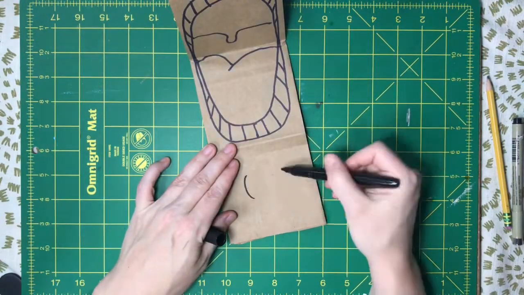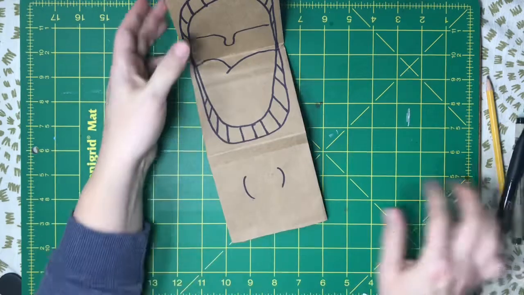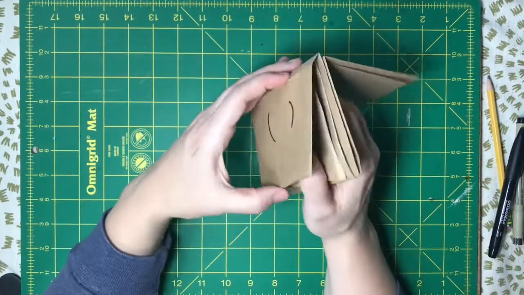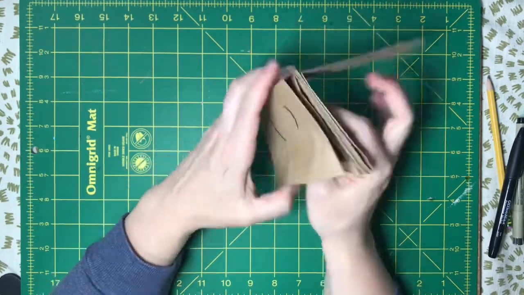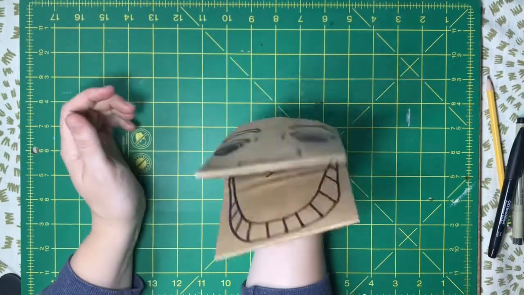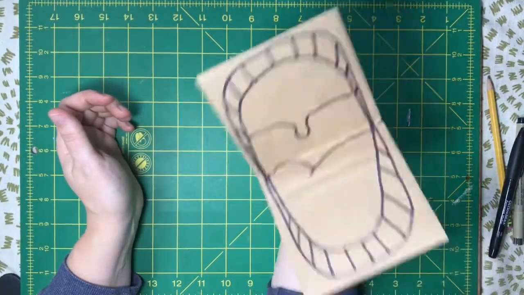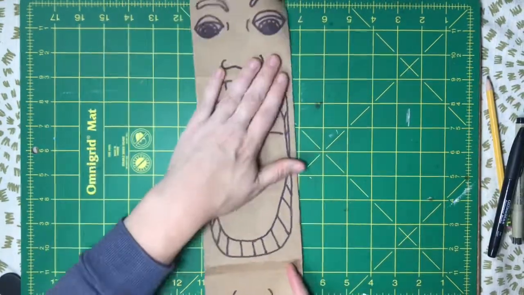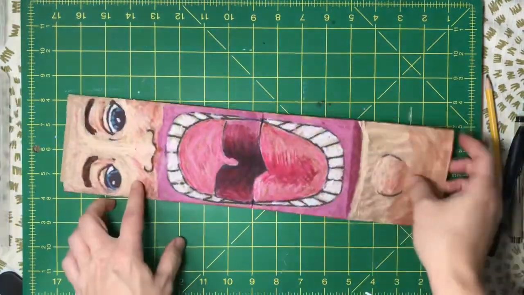So now you can see that the face is going to have this huge mouth and then a chin underneath. There's my thumb sticking into the bottom pocket, and there are my fingers sticking into the top. I'm checking it out. If you have the materials, you should definitely add some color.